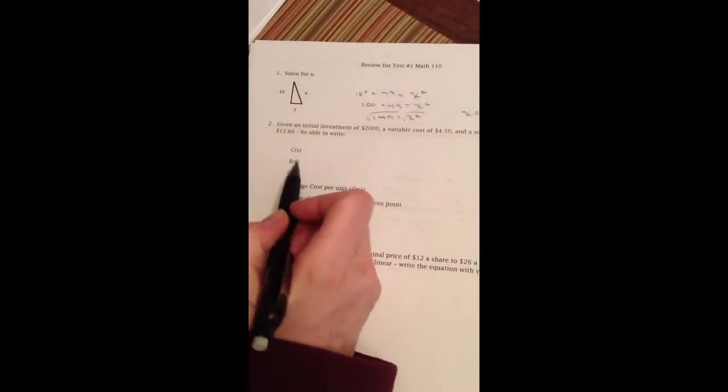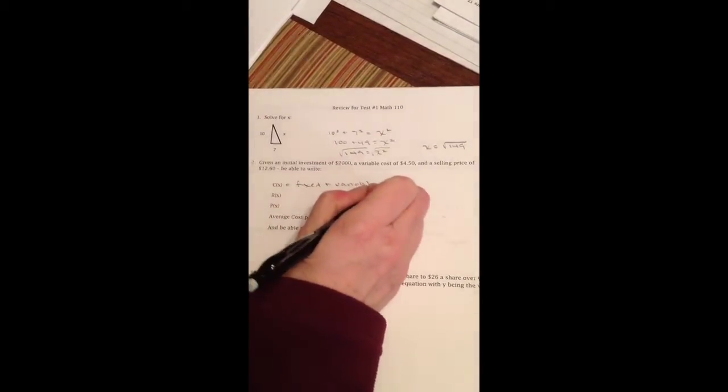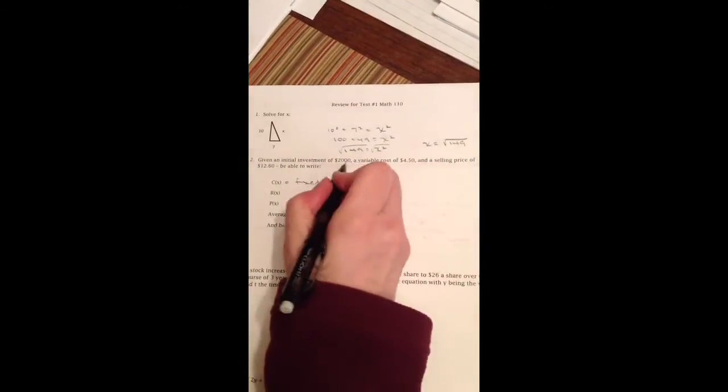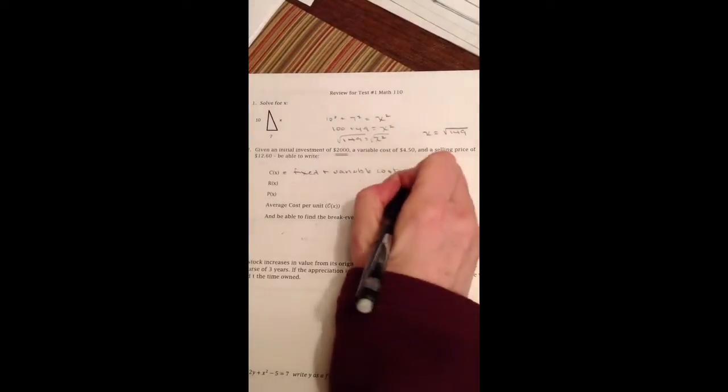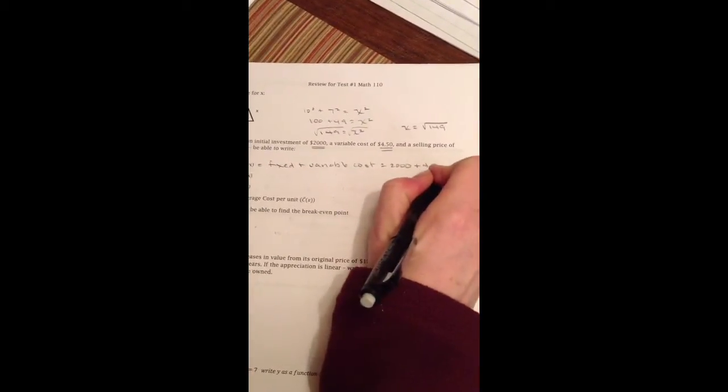For number 2, a cost function, we have to figure out the fixed cost plus the variable cost. So from this problem, the fixed cost is the initial investment, $2,000. And the variable cost is what it costs to make each unit, $4.50. So we have to add on $4.50 for every unit that we make. And that's what x always stands for, the number of units.